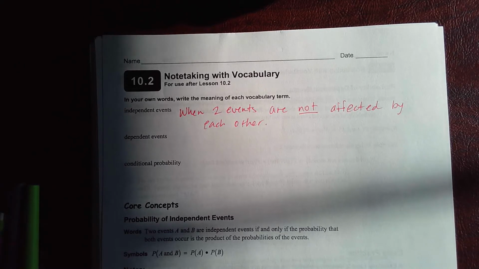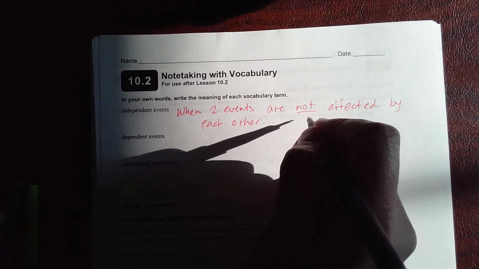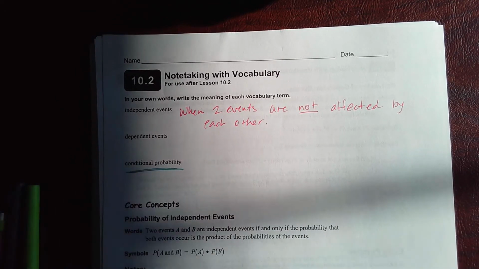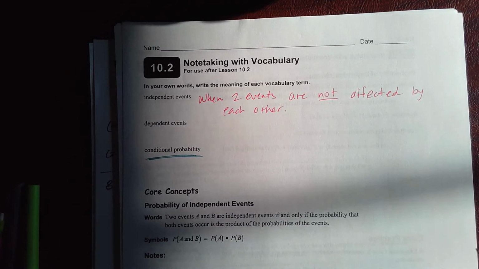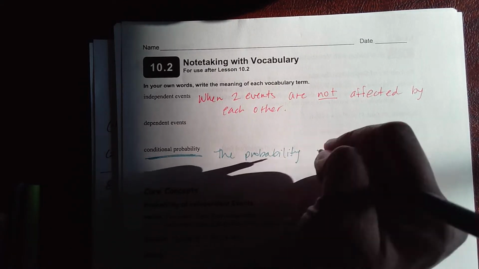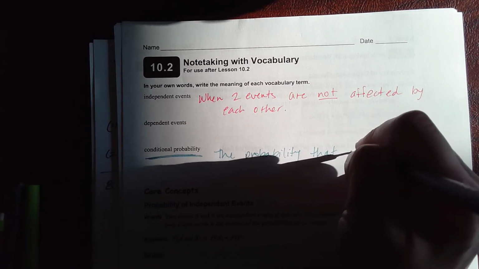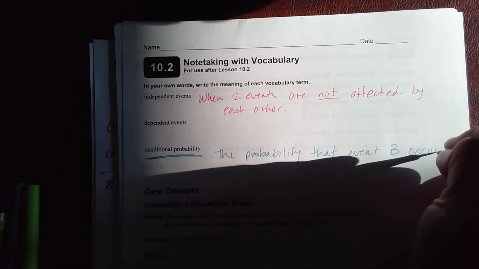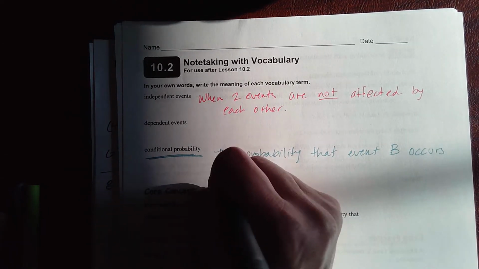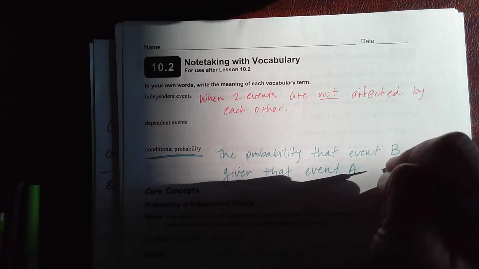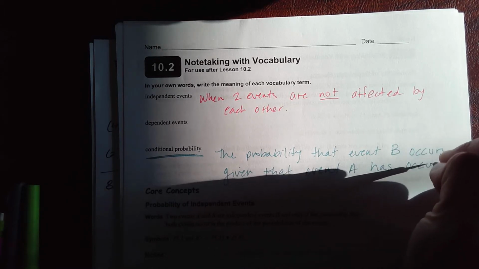So when two events are not affected by each other, they are independent, and dependent events are when they are affected by each other. I guess we don't really need to write that down, but that's kind of what they're getting at. And then we're going to talk about something called conditional probability, and there's a lovely formula for that. I'm just going to write this down. The probability that event B, so we're going to label these A and B, the event B occurs given that event A has already happened. We'll just say has occurred.